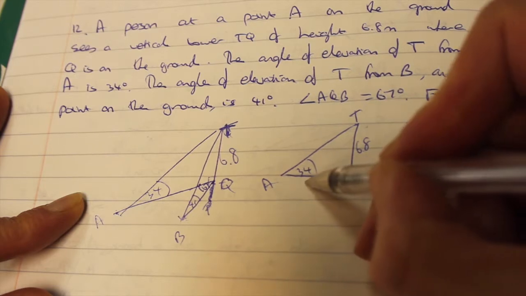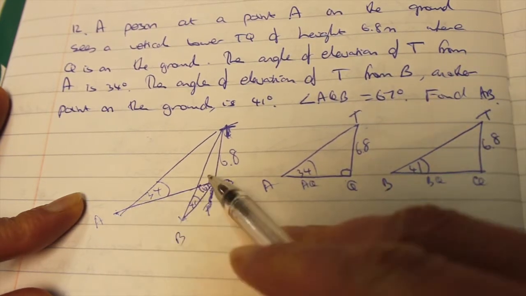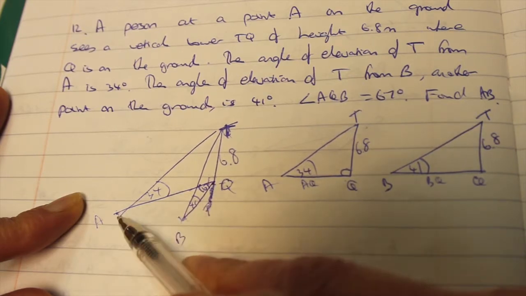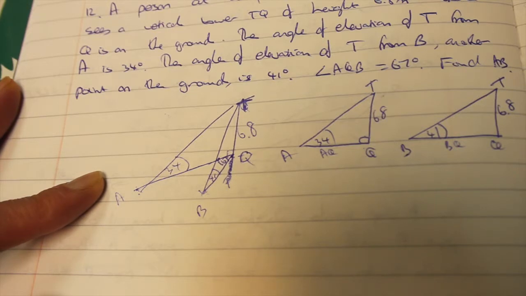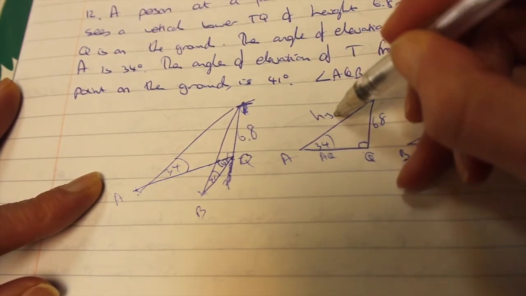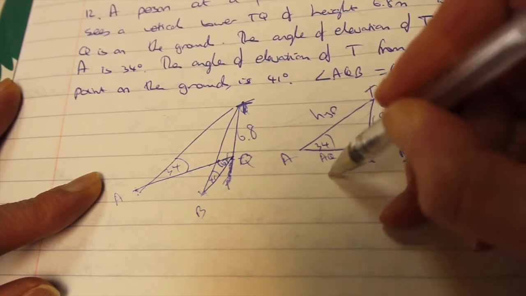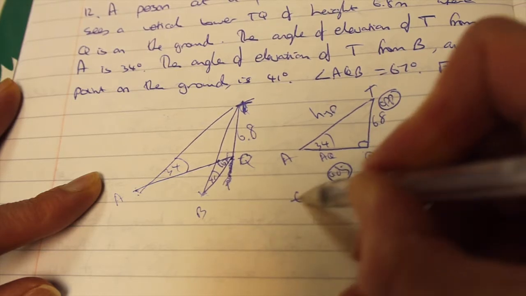So I'm looking to find AQ and BQ, because then that will give me a triangle along the base, along the ground. So working this out here, hypotenuse, opposite, adjacent, opposite, adjacent.